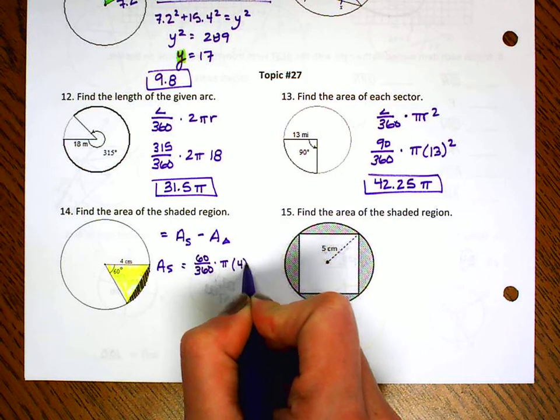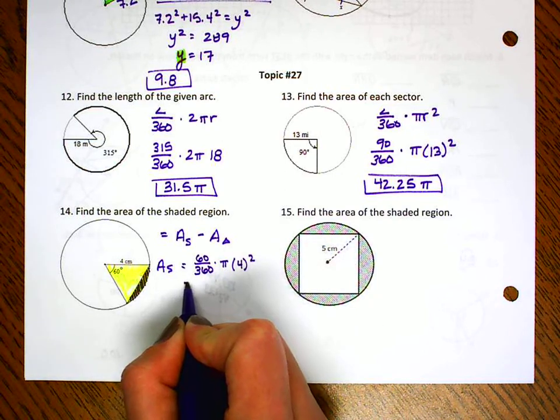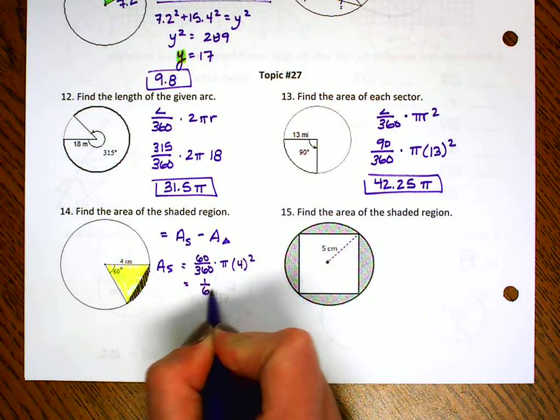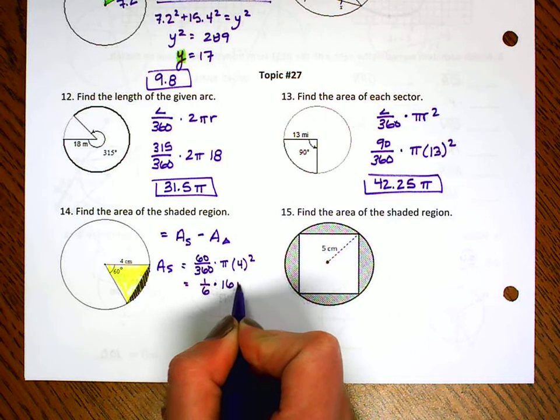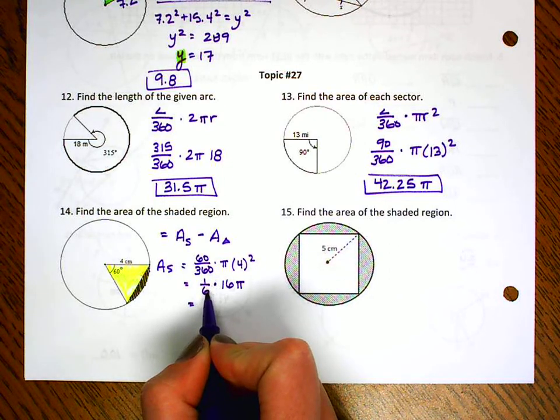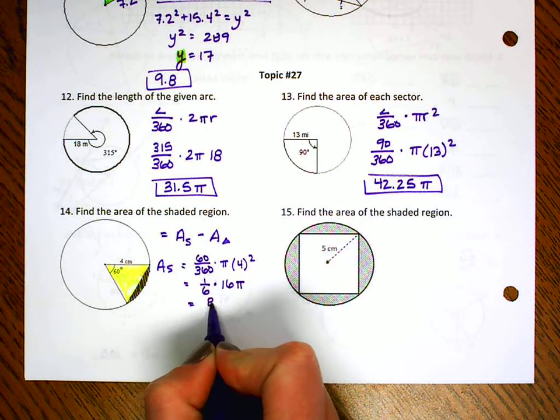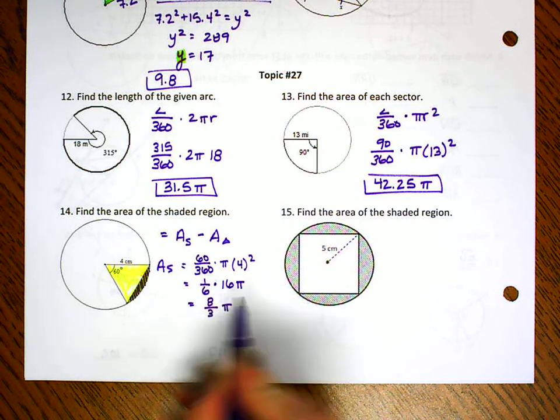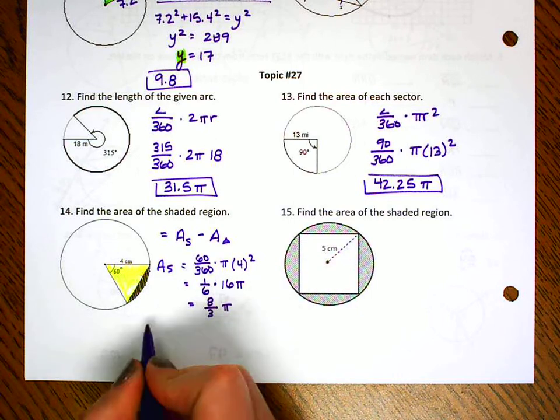So 5/4 squared, okay? So this is really 1/6 of 16 pi. And for right now, I'm just going to leave it as a fraction. So 16 over 6 is the same as 8 over 3. That's the area of my whole sector. So now let's do the area of the triangle.